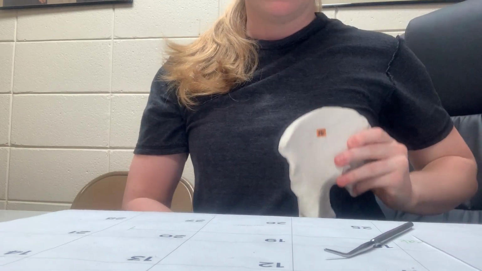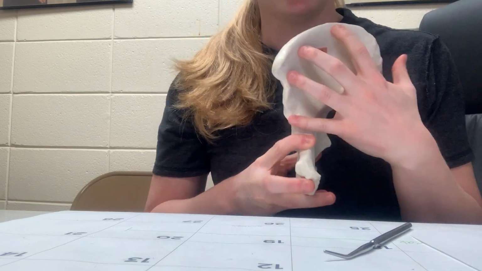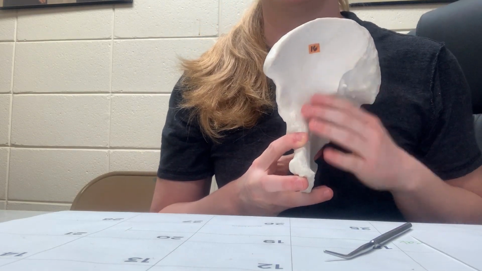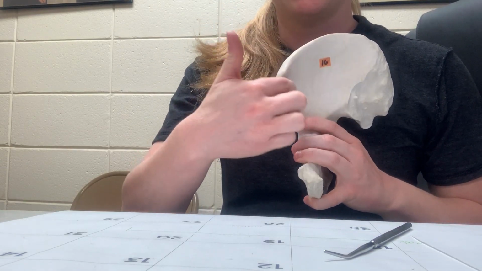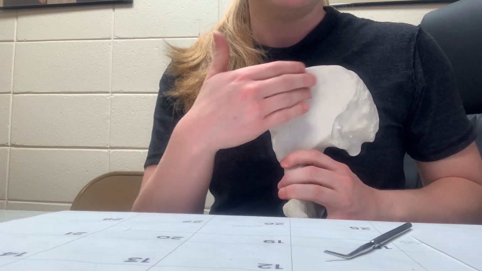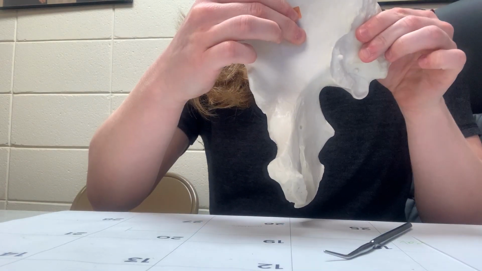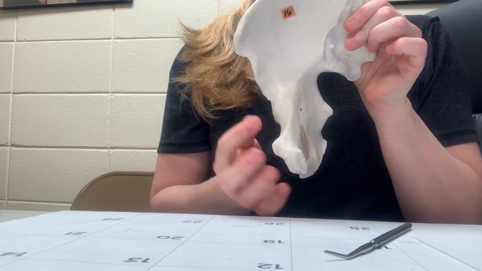Now this is actually a left coxal bone, okay? And there are three major bones that make up the coxal bone, three major parts. You have the first part here, this large part on top, which kind of flares out and forms the prominence of the hip, which is called the ilium, right? This is the ilium. And then two bone parts make up the bottom half.